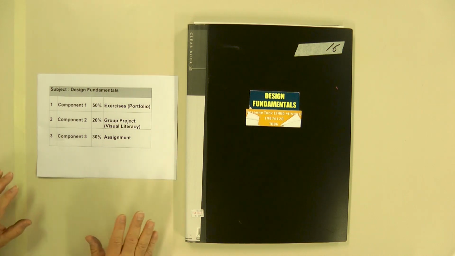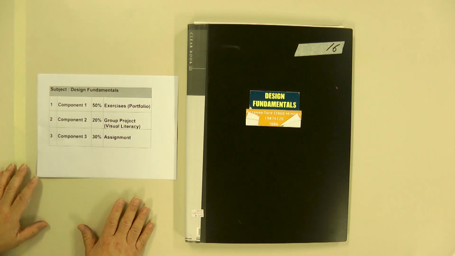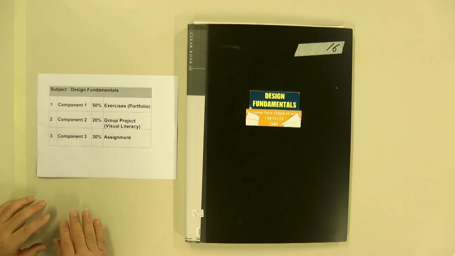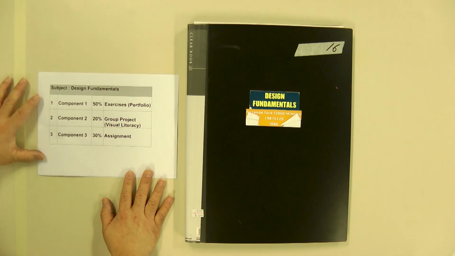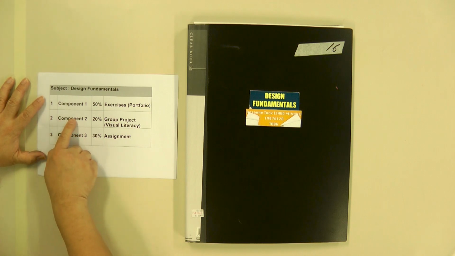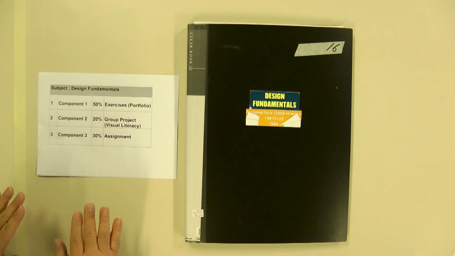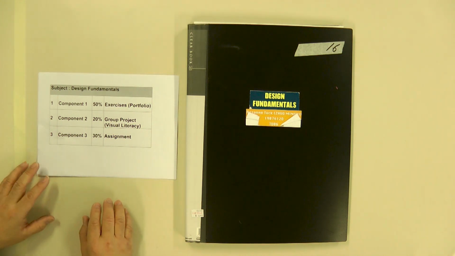Okay, just an overview for you to understand what this subject is about. If you have any doubts, please note them and talk to your lecturer about it. The subject is called Design Fundamentals, and there are basically 3 components to be handed in. There is actually nothing more than that. So just have it noted down.